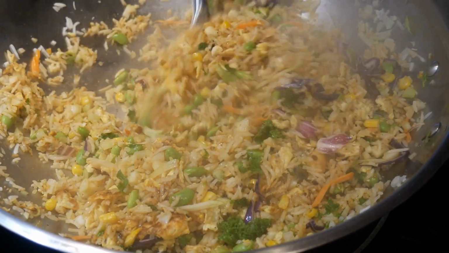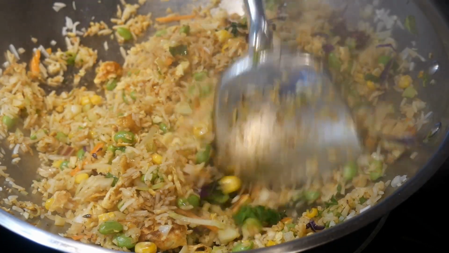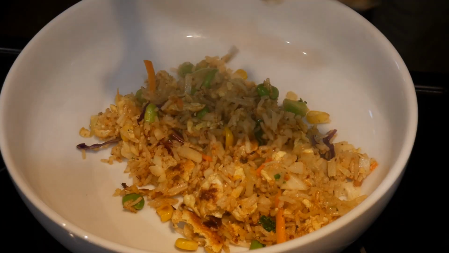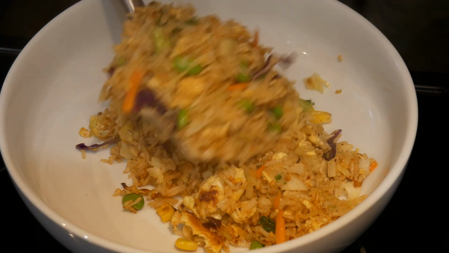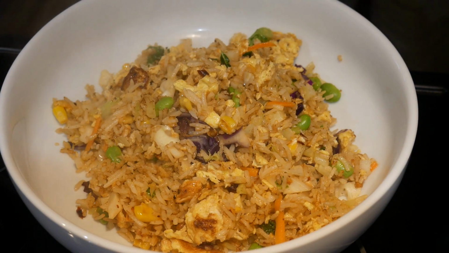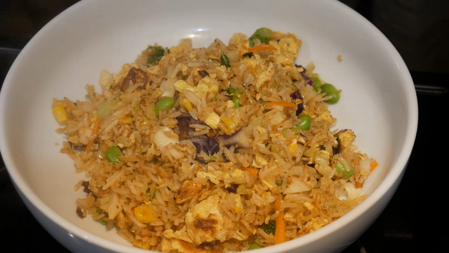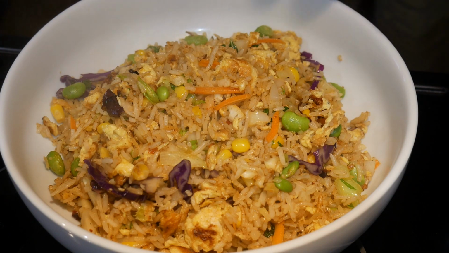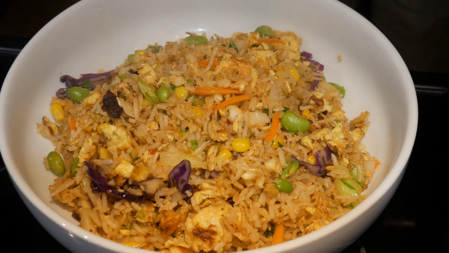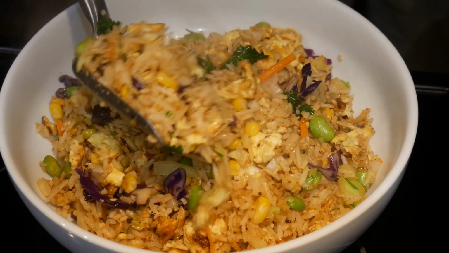Simple, right? Indeed it is. And by using this basic template, you can almost make any kind of fried rice that you would like. Okay, let's go into the kitchen. I'm going to show you how I execute this template and the decisions that I made based on the ingredients that I have on hand as well as the flavor that I preferred.